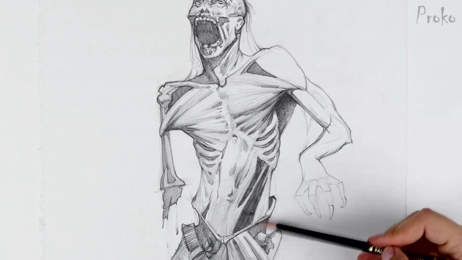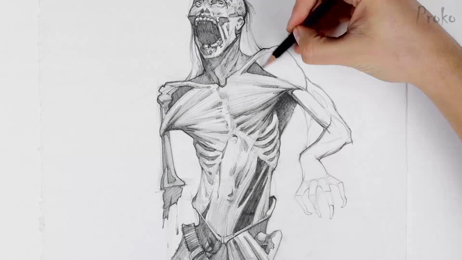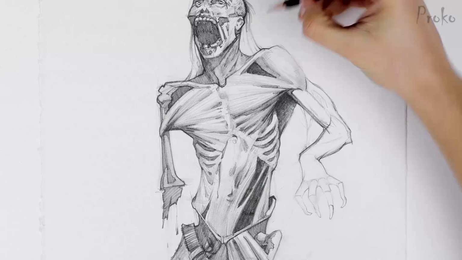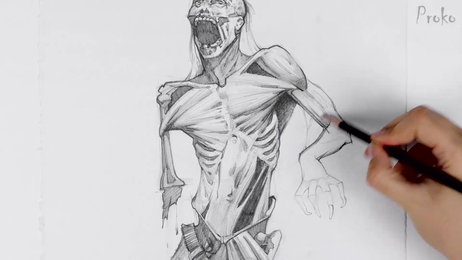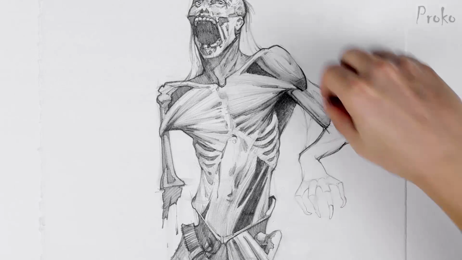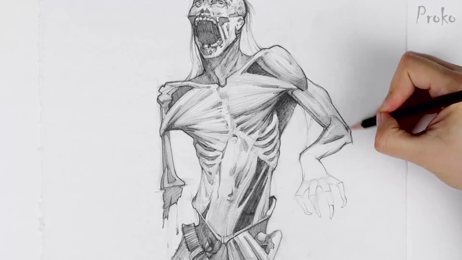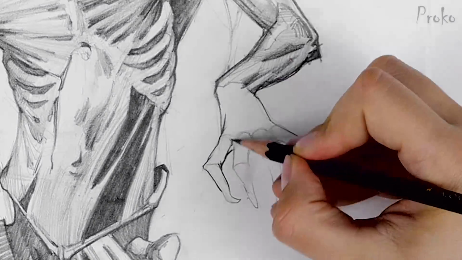Cleaning up some things in the torso. And let's attack this arm. It's pretty much the only thing left. As I'm shading this deltoid, I'm thinking of a basic sphere. They're both rounded forms, so the shadows will be very similar. Very thin, lean muscles on the rest of this arm.